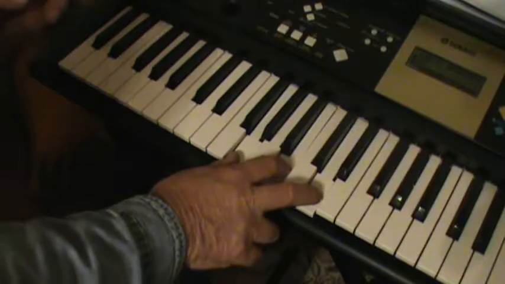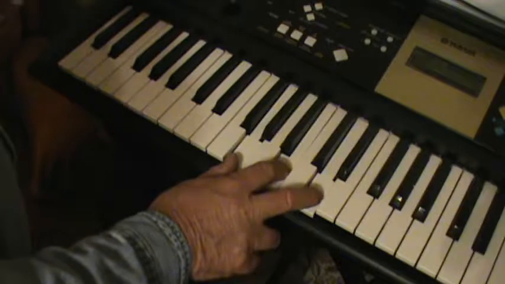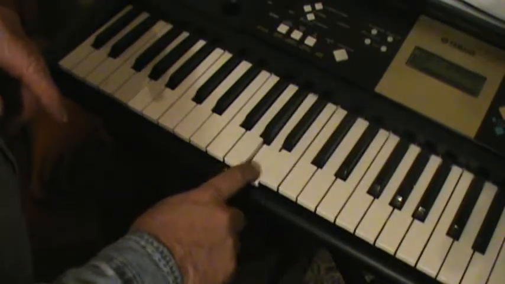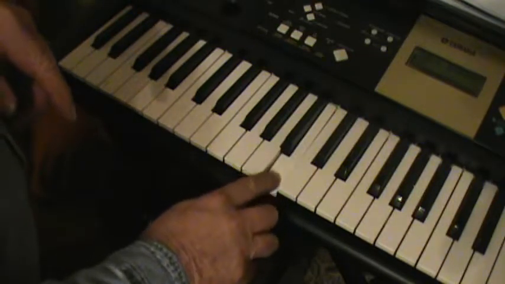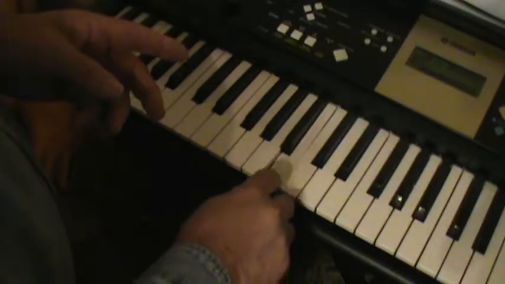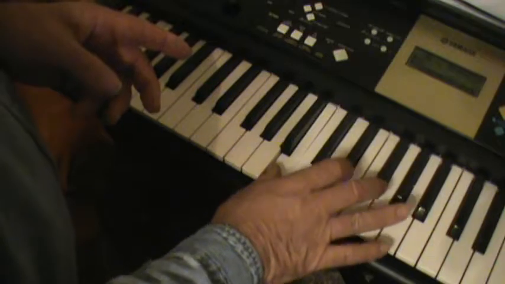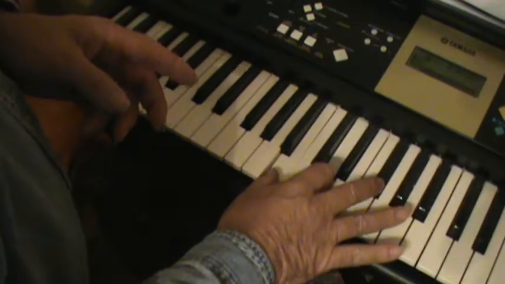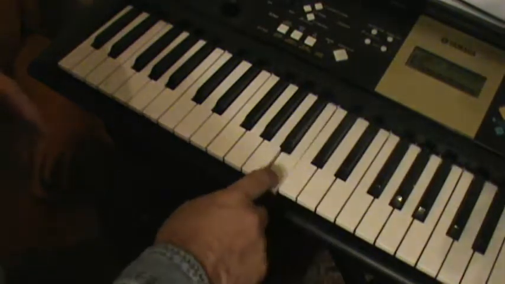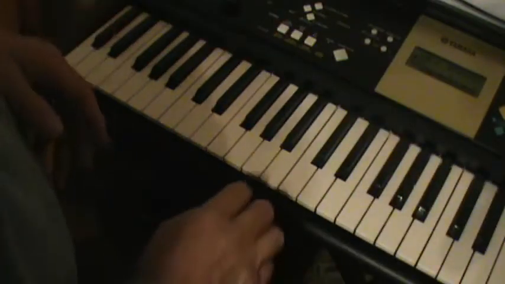Okay? Now, the other minor that you would use then would be your minor that's built on the third. 1, 2, 3. Okay, so if we were going to make that into a major chord, it would be 1, 3, whoops, 3. That's a minor. There's your major chord. The B scale, third note in G is B. The B scale is almost all black keys.